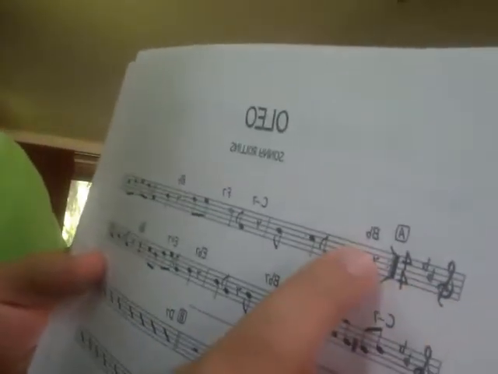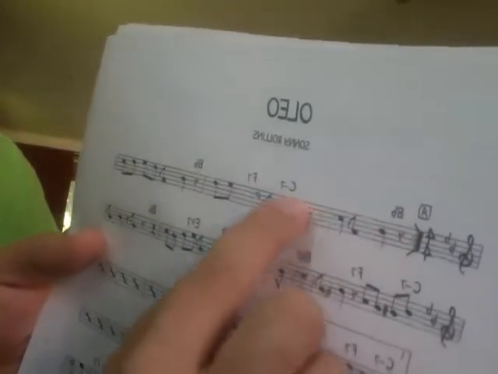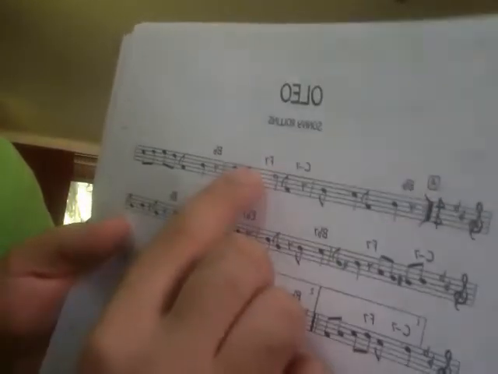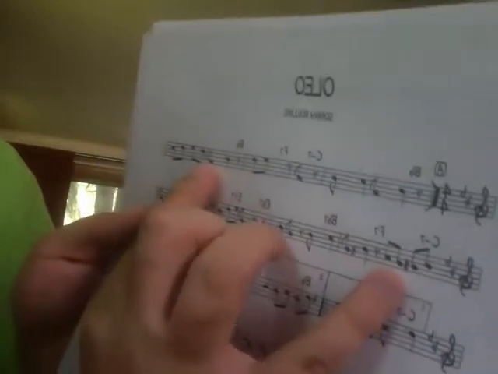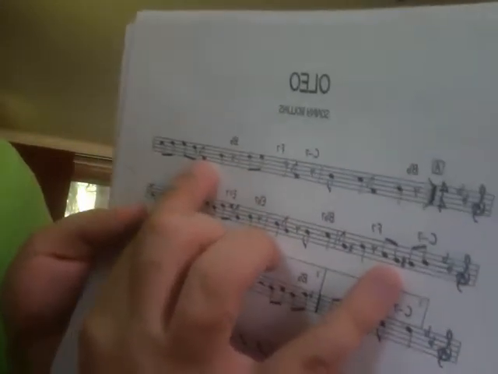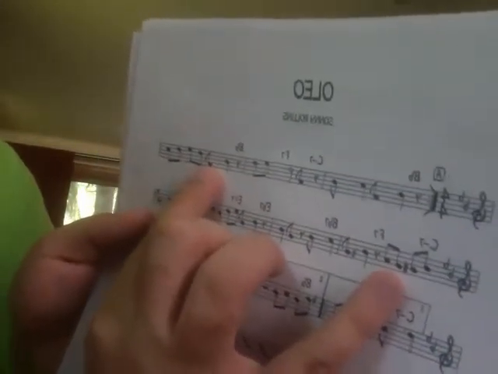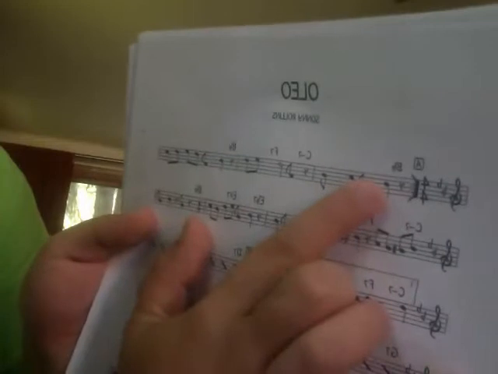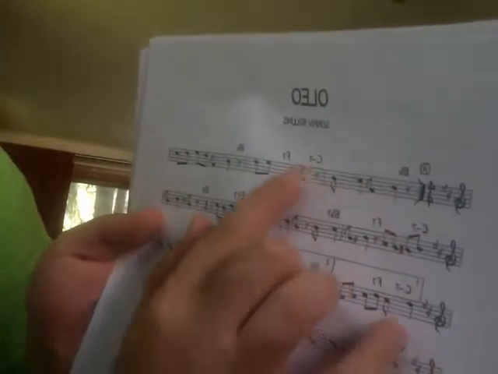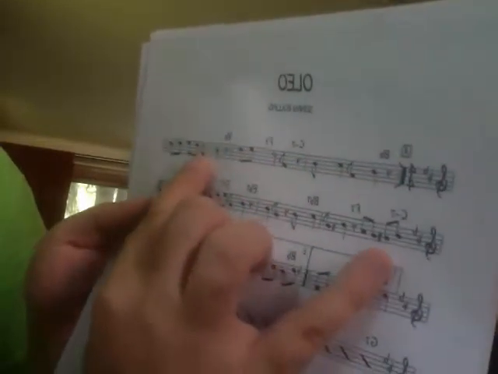Song starts on a B flat. Then it goes to a C7 and an F7. 2-bar phrase. Then that 2-bar phrase repeats. The melody is a little different, but the chordal structure of that melody, the chordal structure of those two measures is exactly the same. B flat to C minor 7 to F7, and then repeat.